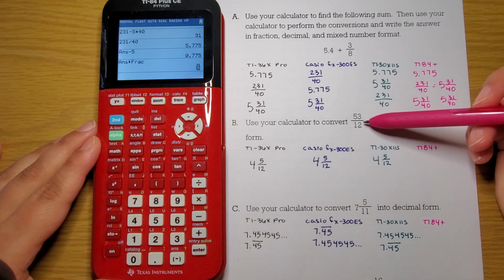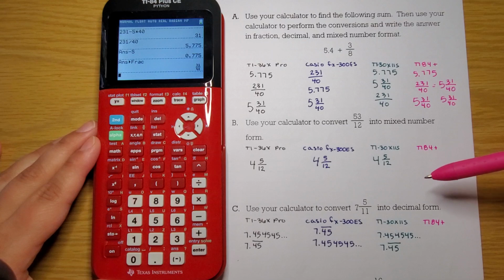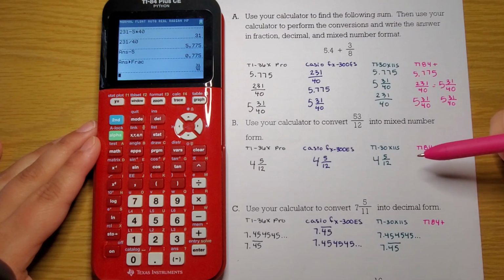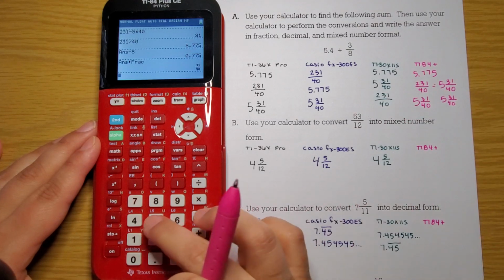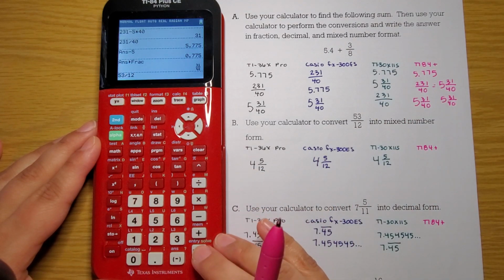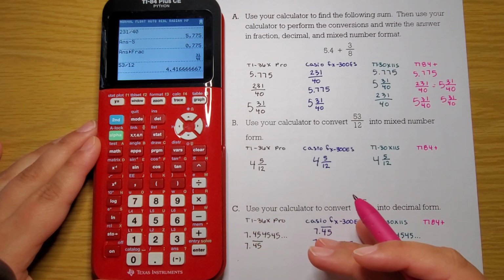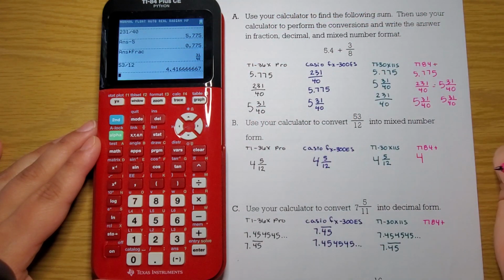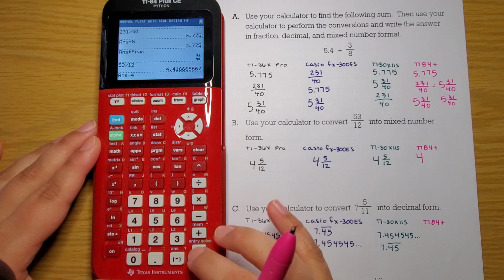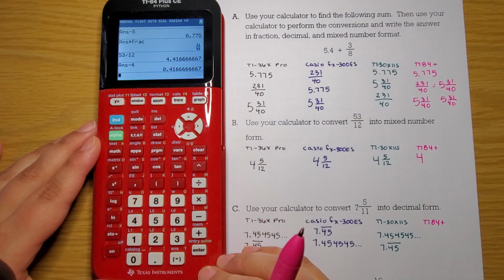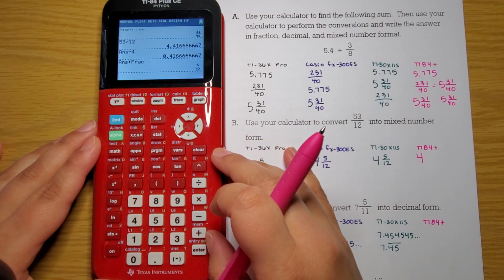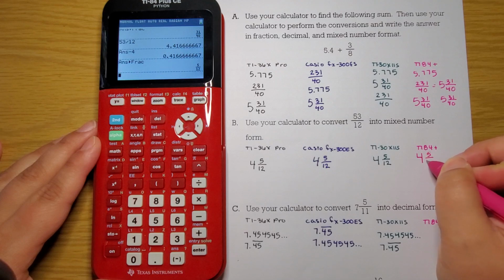So let's go ahead and try part B, where we convert 53/12 into mixed number form. I'm going to work through the older model first, and then I'll work through the newer model. So if I were doing this on the older model, what I would do is I would type in 53 divided by 12, and press enter. And it gives me this decimal answer. I'm going to pick up the whole number part of the decimal, the number in the very front, the 4. And then on the calculator, I'm going to take that away so I can figure out what this decimal converts into. I'm going to go to Math, Frac, and then press enter, and it gives me 5/12.